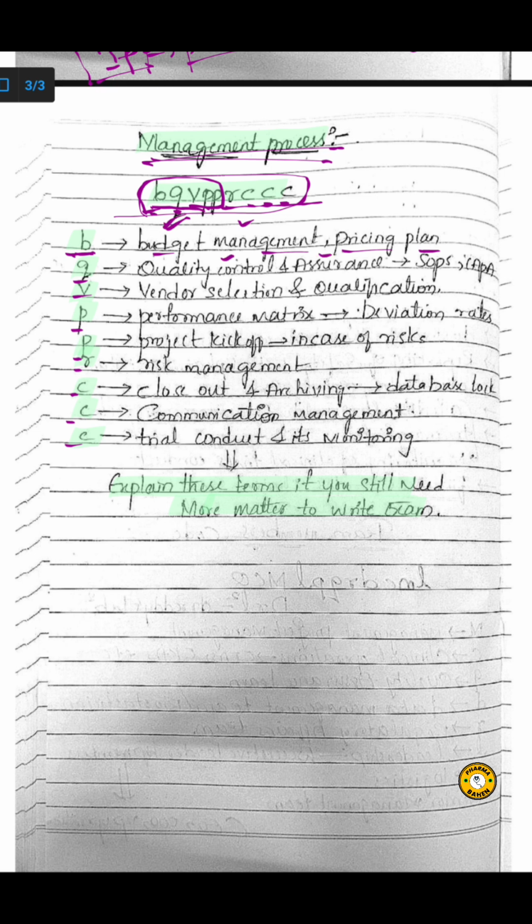And quality assurance and quality control, SOPs, CAPA: they have to manage all these things, and the vendor selection and qualification. And the performance metrics: they have to check the deviation rates. They will be working on 10 projects at a time, so they have to manage how deviations are handled. Deviation rates mean the movement from protocol to non-protocol work, the deviations from the protocols. And the project kickoff: in case of risks, they have to manage the compensations and also the losses.